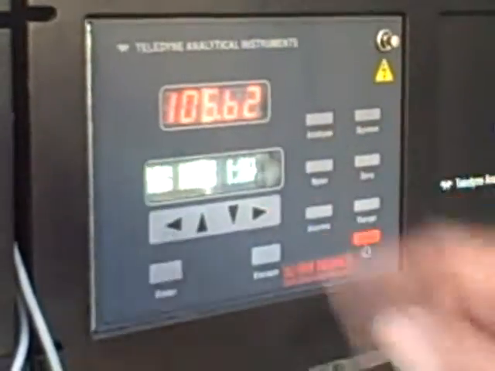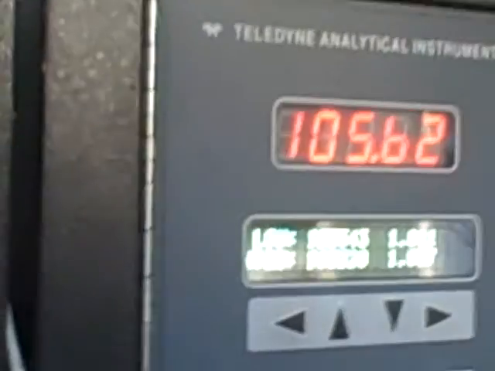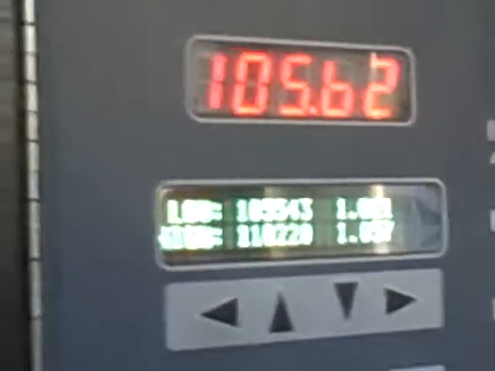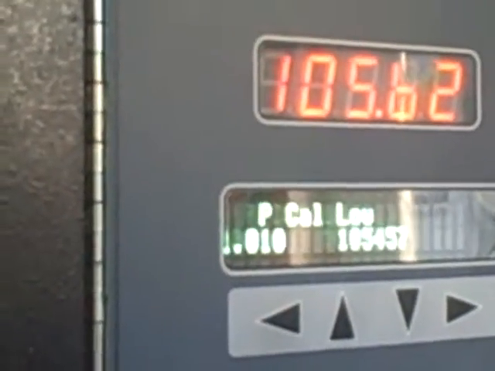And here we see high and low pressure calibration numbers. We're going to do the low calibration. We press enter here. And when this number becomes stable, we're going to accept it. Pretty stable, we'll accept that. Okay.